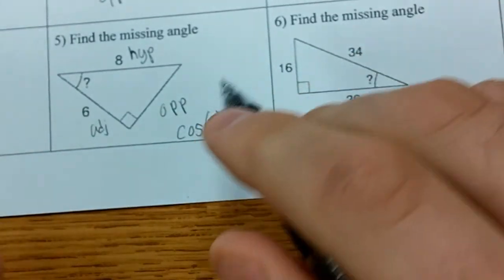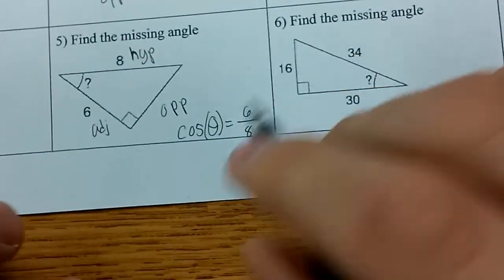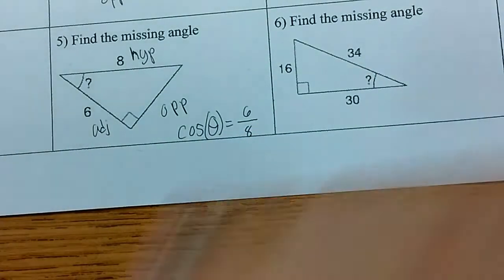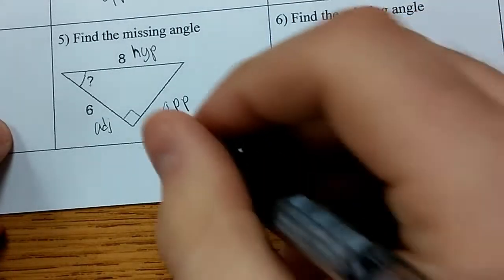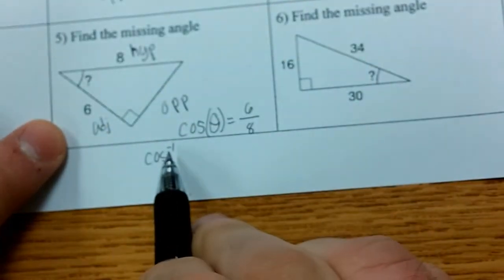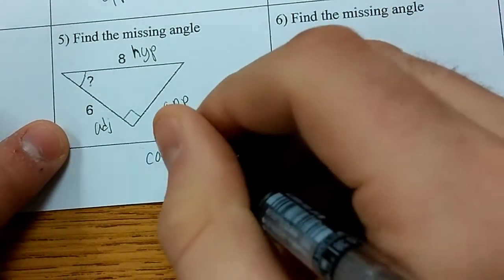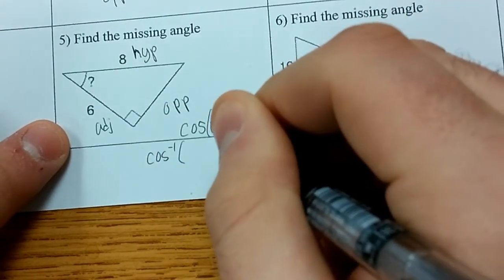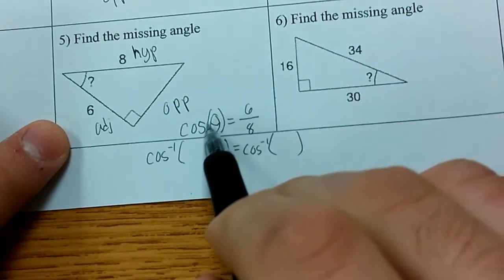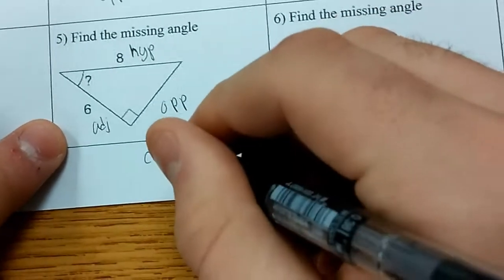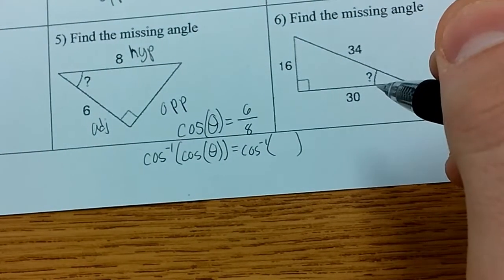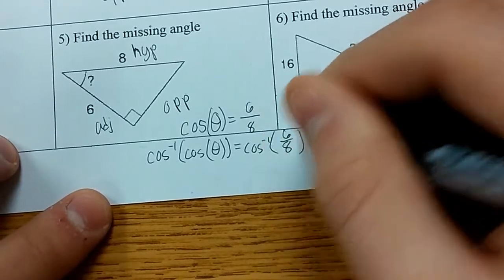All right. So what you have to do is do the inverse of cosine to both sides. And what the inverse of cosine does is it undoes the original cosine. So watch as I write this down. Cosine and the inverse cosine is just a cosine with a little -1. I'm going to write this on both sides. And inside my inverse cosines, I'm going to write what was above here. So I'm going to bring this down. Cosine of theta. And then 6 over 8.